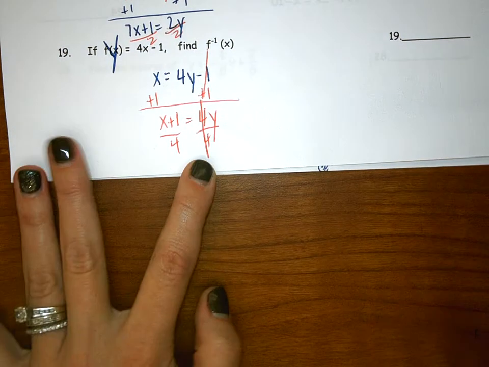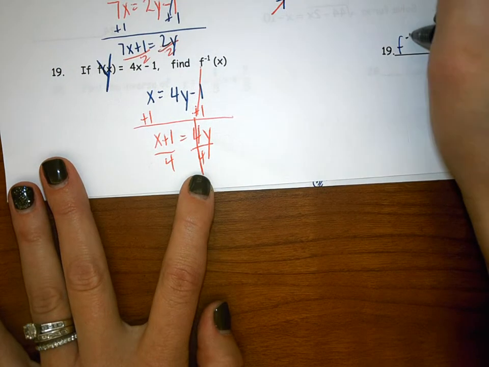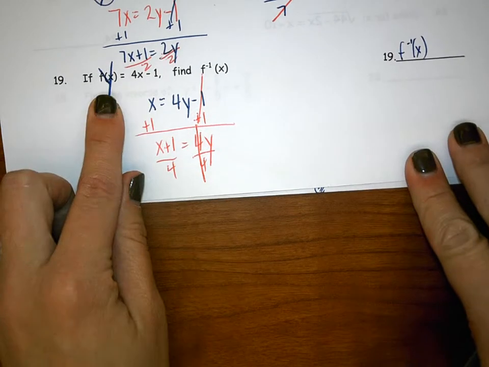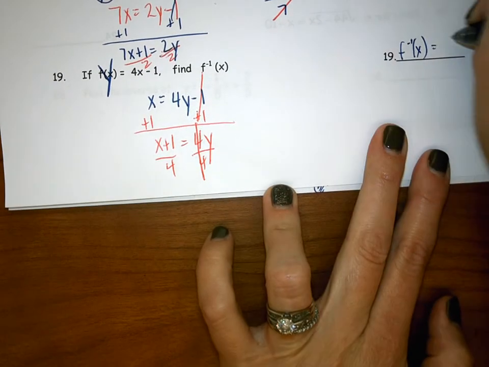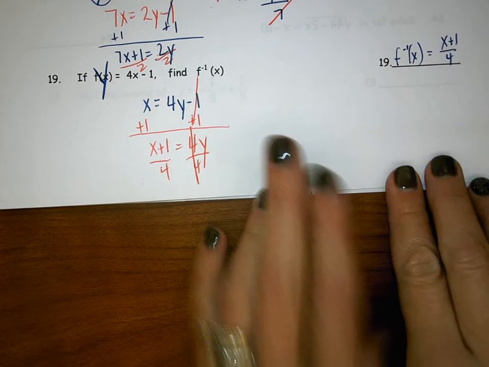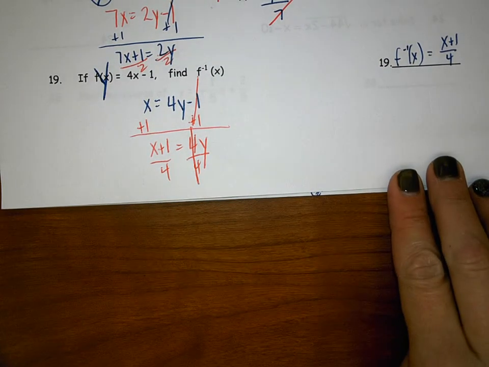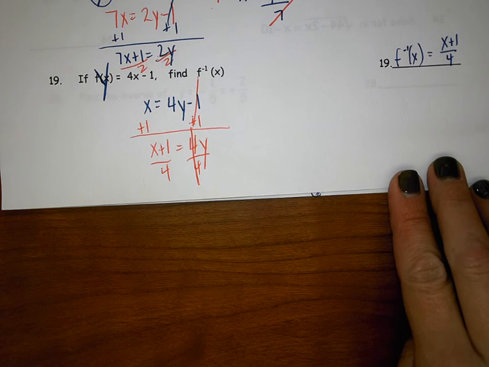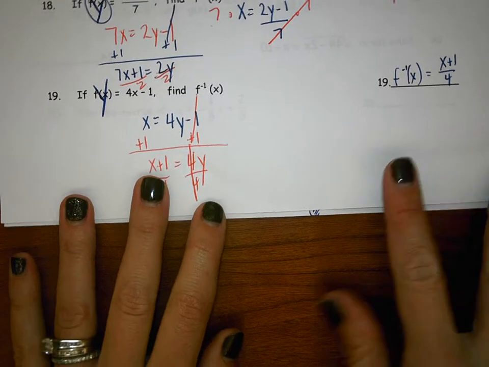On this one, I'm just going to write my answer as f to the negative 1 of x, because that was how my original equation was, equals x plus 1 all over 4. And that is my answer. Questions there? Okay, moving on, number 20.